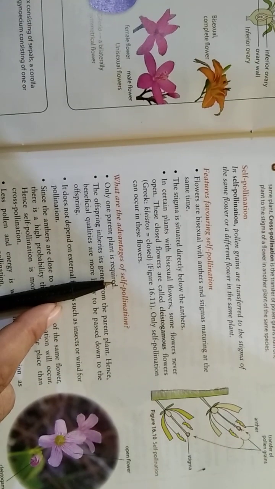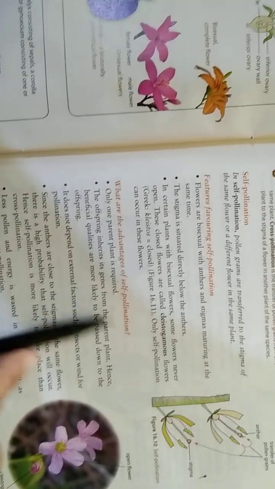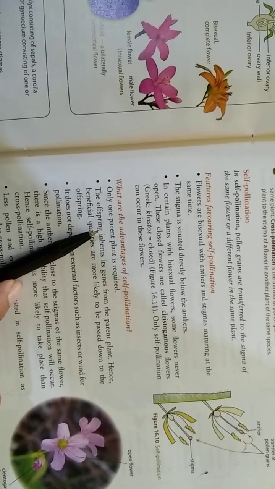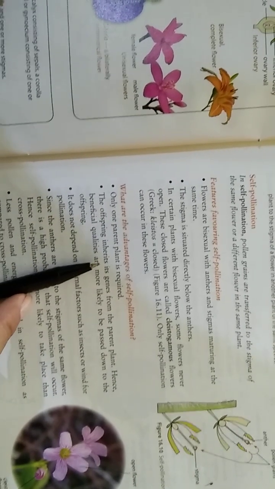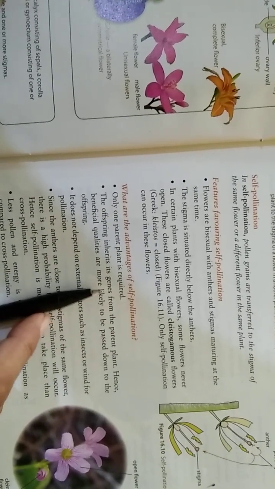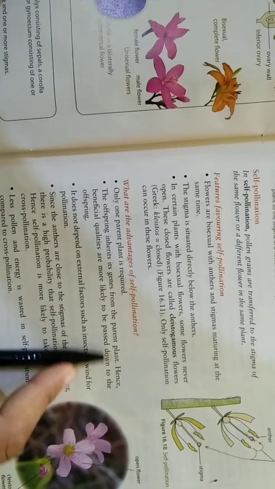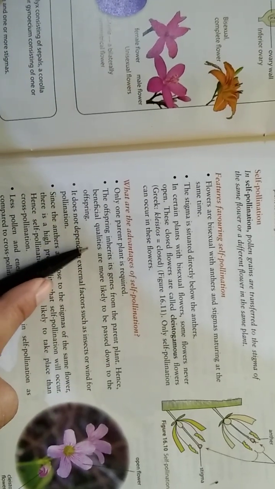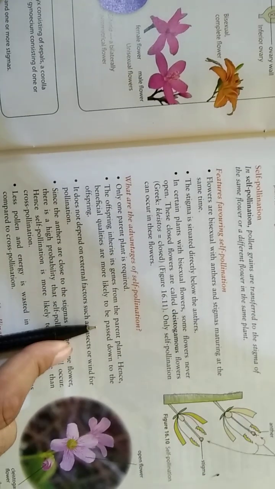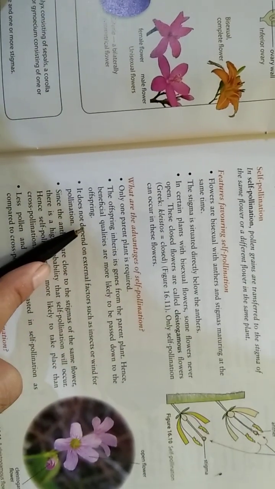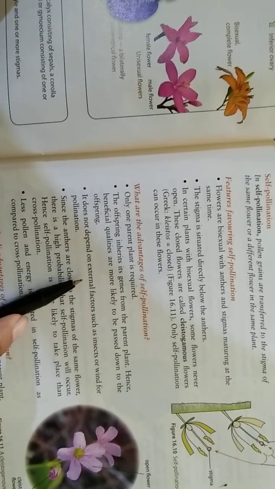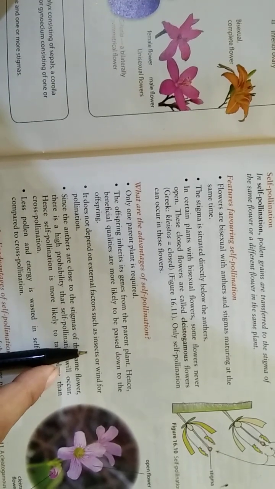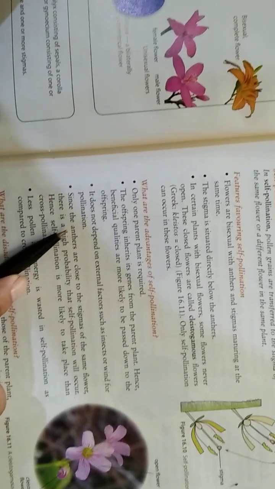What are the advantages of self-pollination? Only one parent plant is required. The offspring inherits its genes from the parent plant. Hence, beneficial qualities are more likely to be passed down to the offspring. It does not depend on external factors such as insects or wind for pollination.